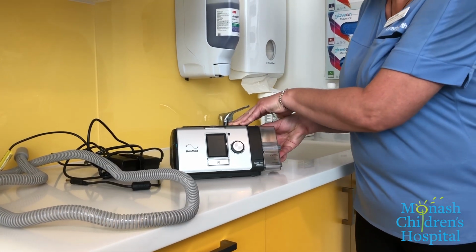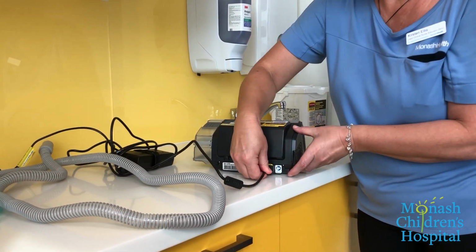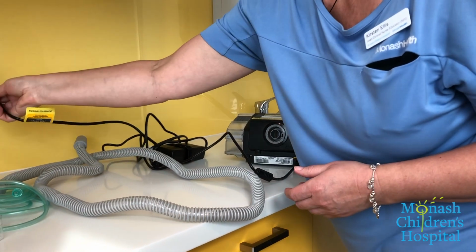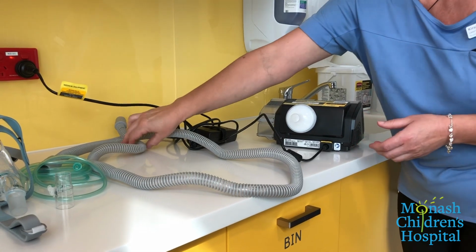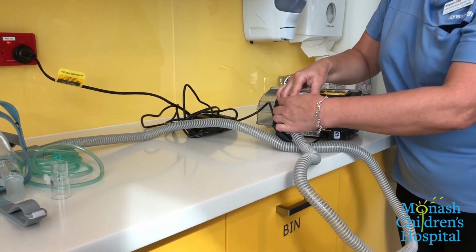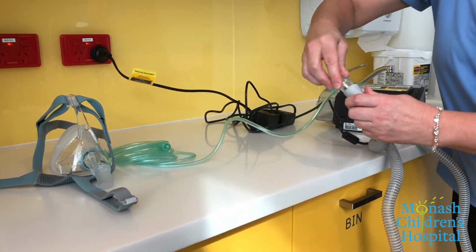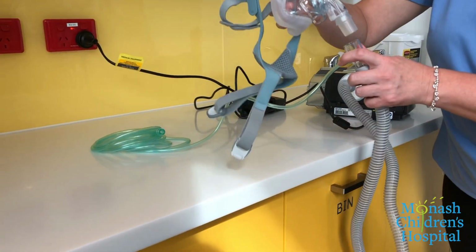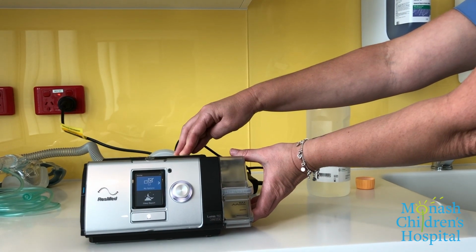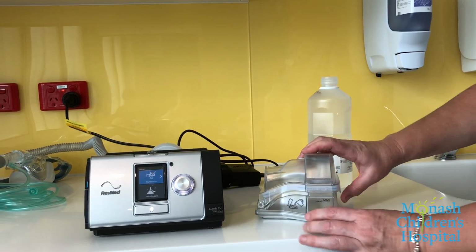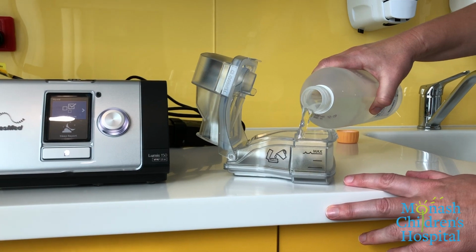Insert the humidifier chamber into the machine. Plug the machine into mains power. Connect all parts of the circuit in order: the filter to the outlet of the machine, then the tubing, then an oxygen port if required, and finally the mask and headgear. Fill the humidifier chamber with water up to the maximum line on the side.